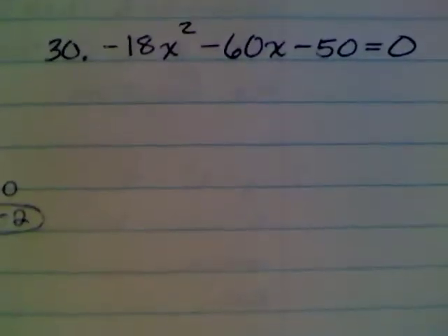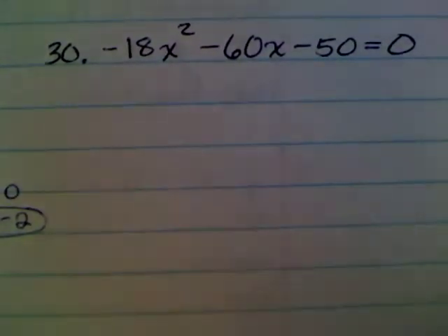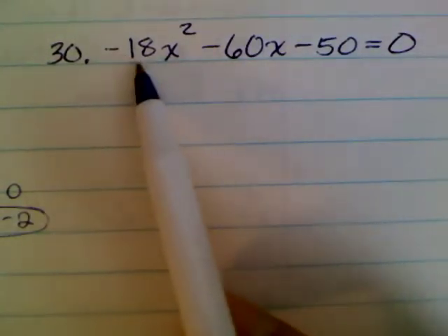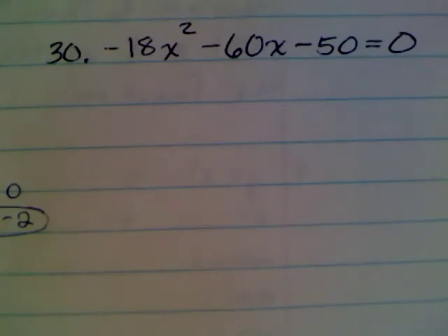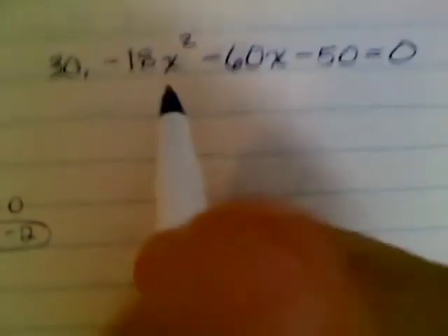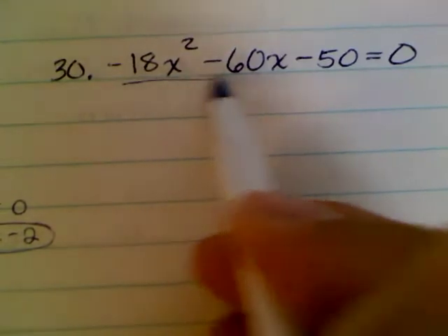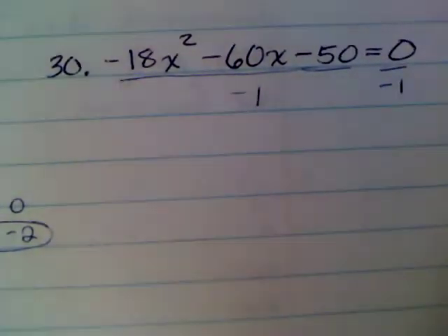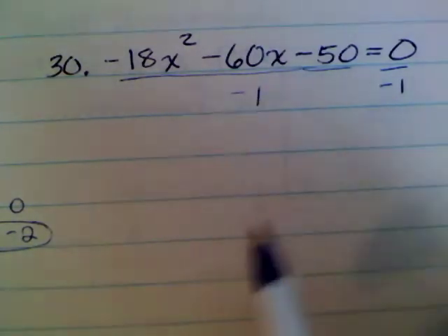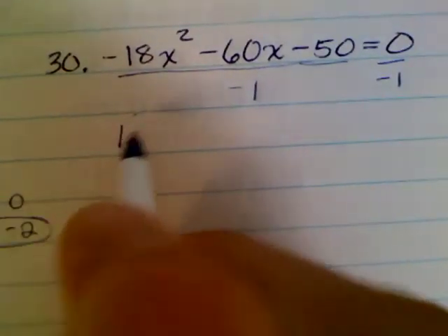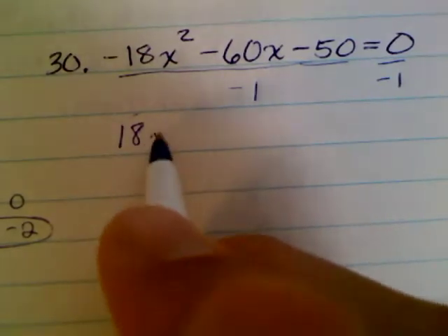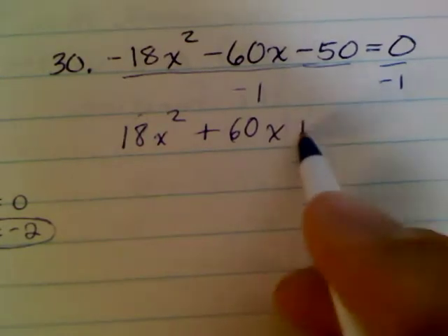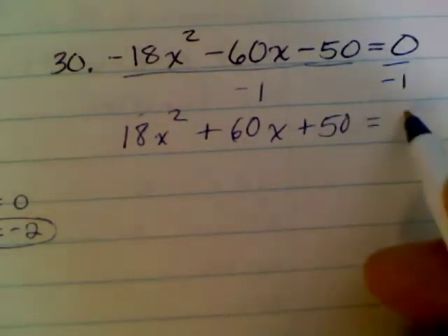Number 30 looks very ugly. First thing I noticed is that there is a negative on the a value, and I don't like that at all, ever. So I am just going to divide both sides by a negative 1. I could have picked a bigger number, but I just want to get you guys used to making sure that the first term is positive. 18x squared plus 60x plus 50 equals 0.